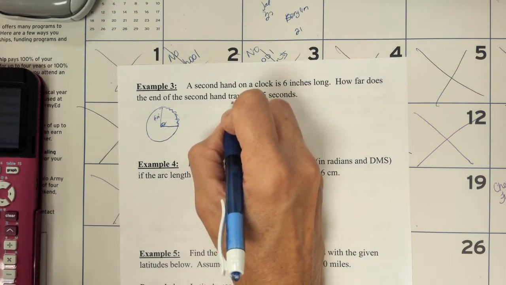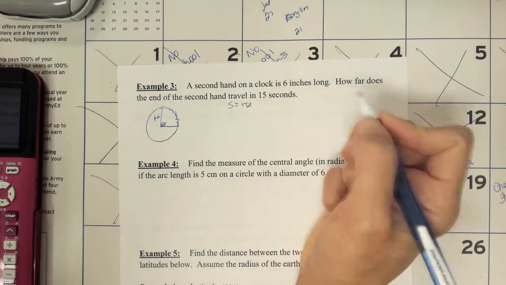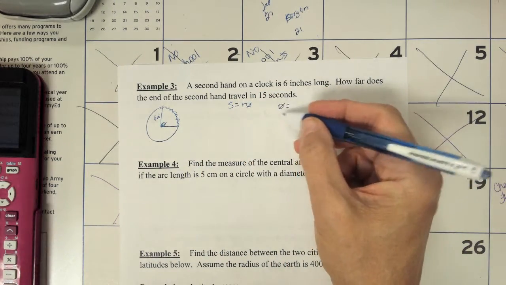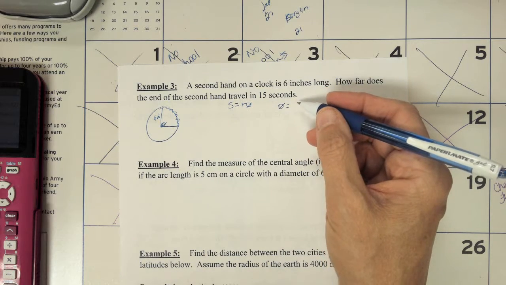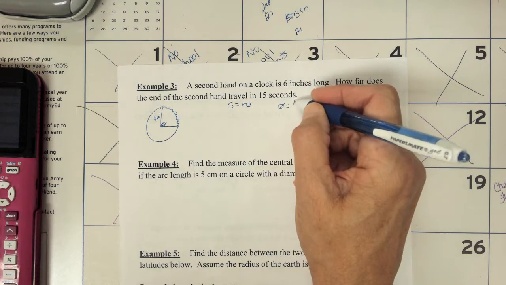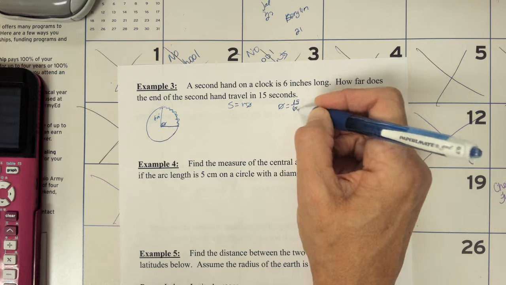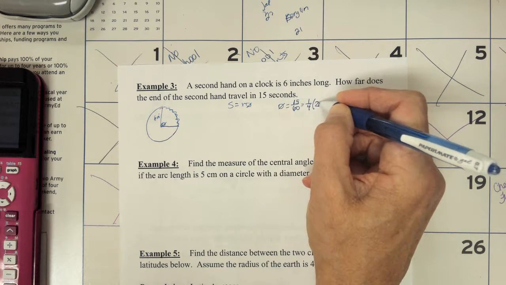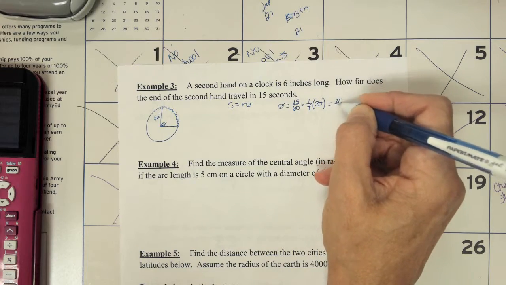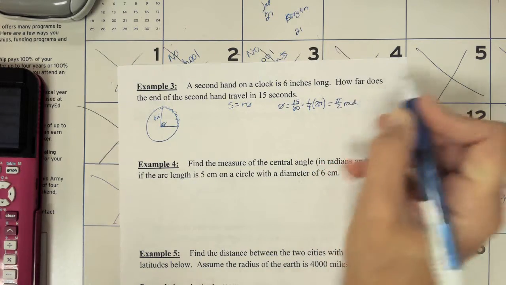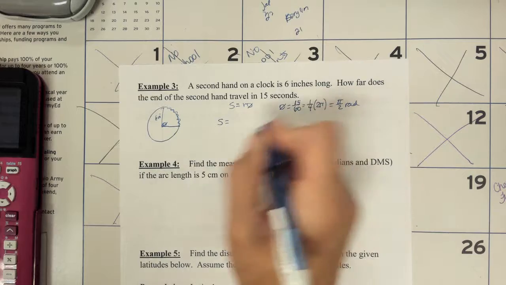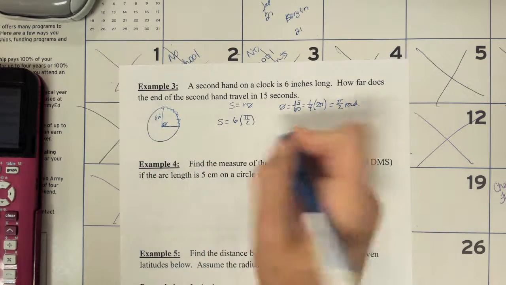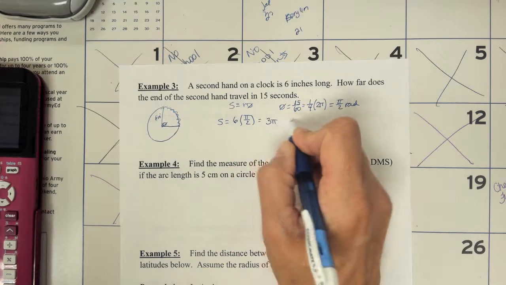So I'm going to do my formula S equals r theta. I need to find theta first. So I need number of rotations times 2 pi. Well, 15 seconds, so 15 over 60, that's a fourth of a rotation times your 2 pi would be pi over 2 radians. So then I can do my 6 inches times pi over 2 radians, which is 3 pi inches.